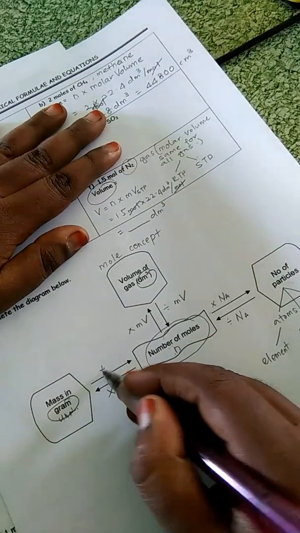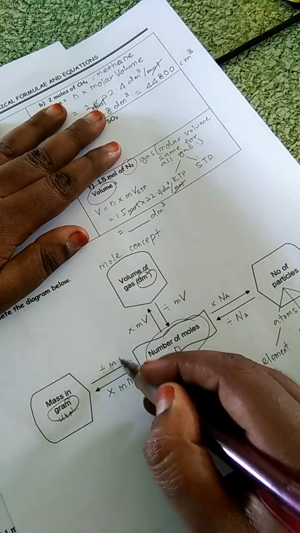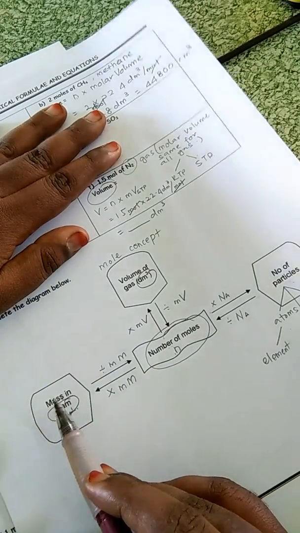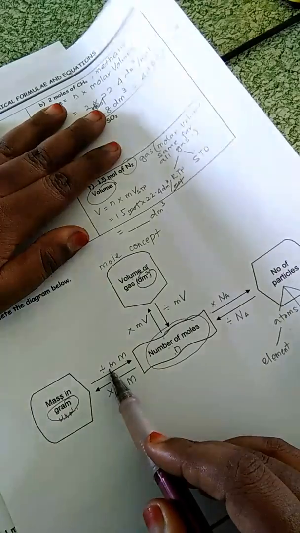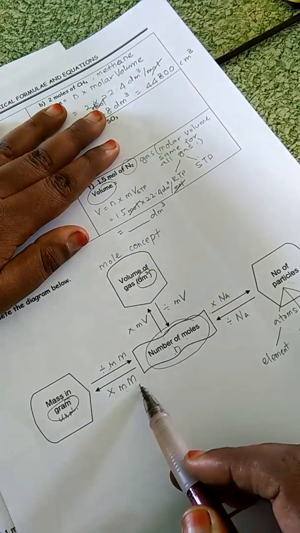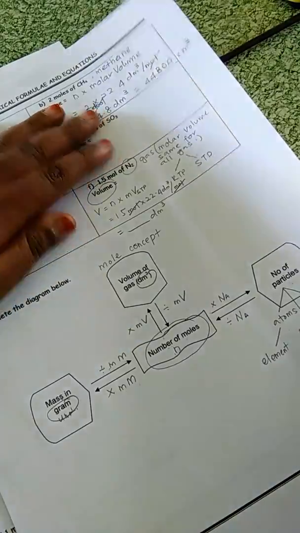To get number of mole, you divide by molar mass. Okay, clear?